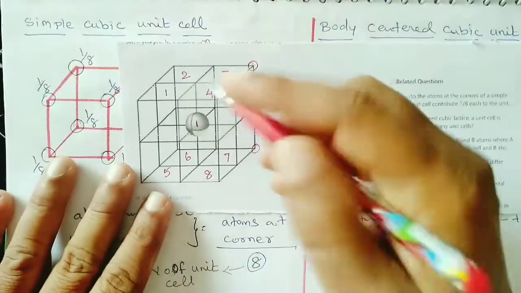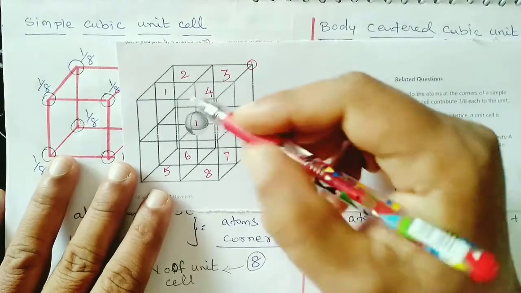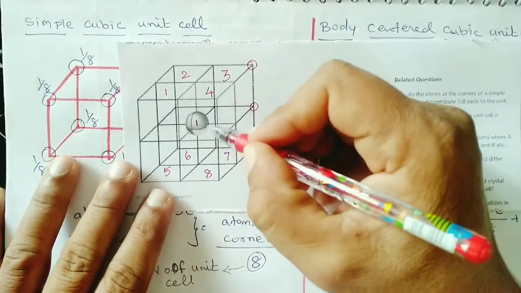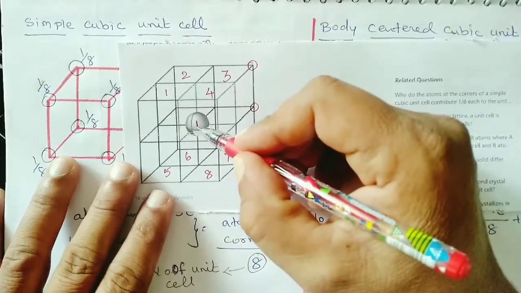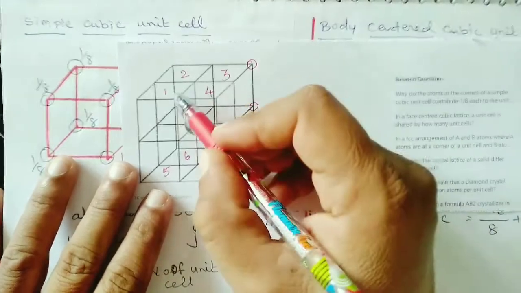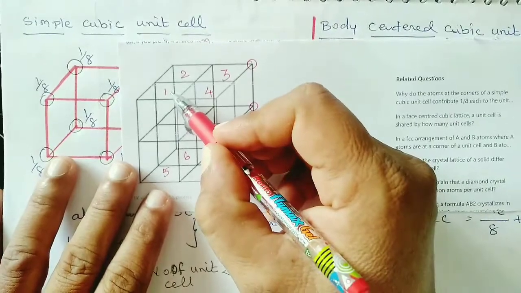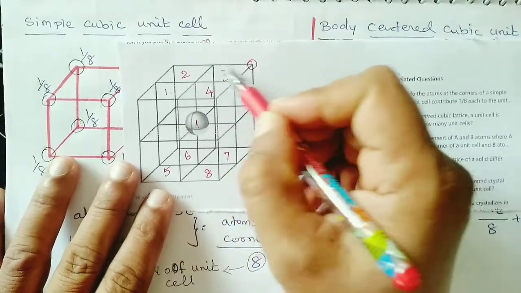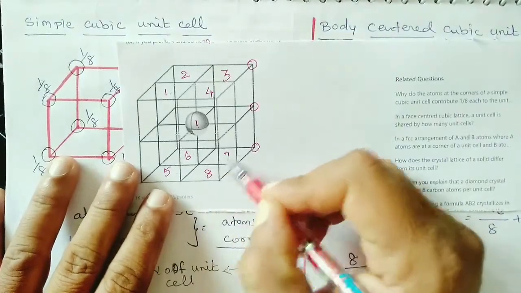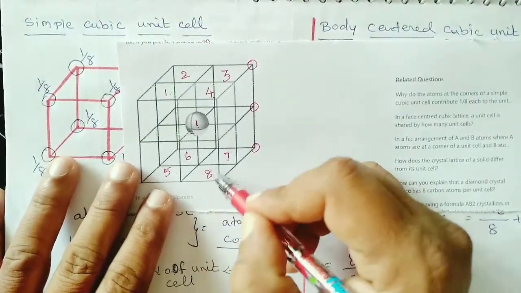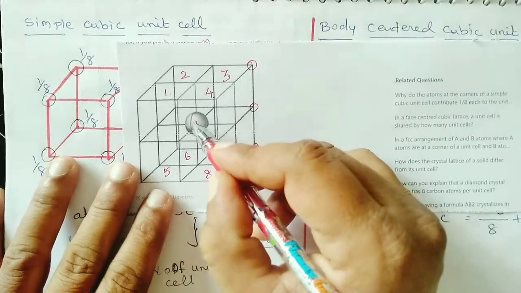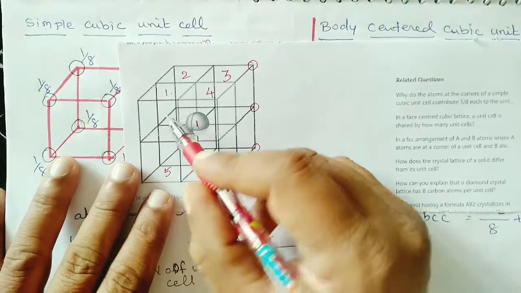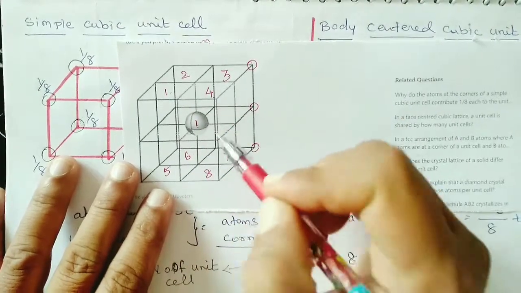Here, for example, we take only 1 atom in a cubic cell. This 1 atom is shared by 8 unit cells: 1, 2, 3, 4, that is 4 unit cells are at the top position, and 5, 6, 7, 8, the remaining 4 unit cells, are at the bottom. Totally this 1 atom is shared by 4 plus 4, 8 unit cells.